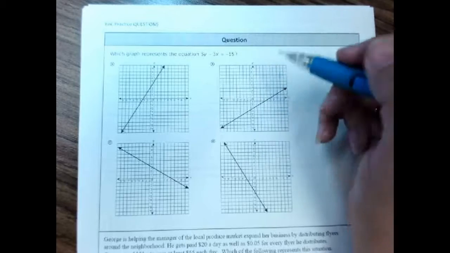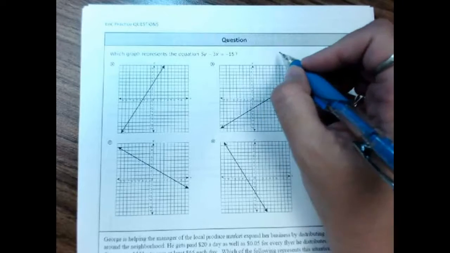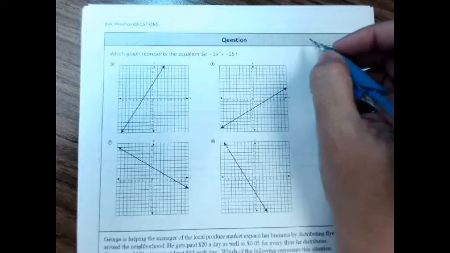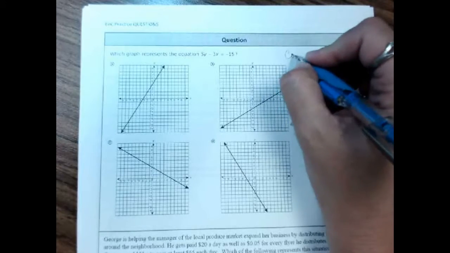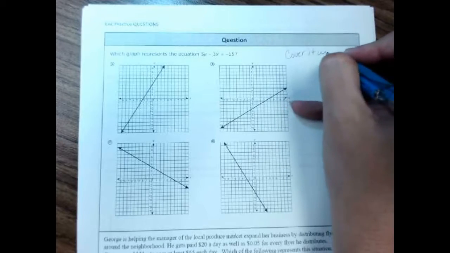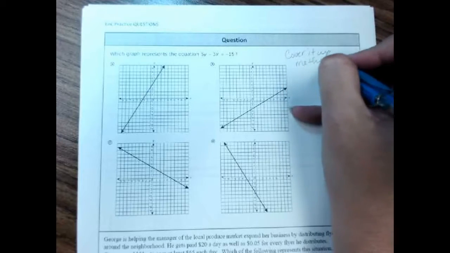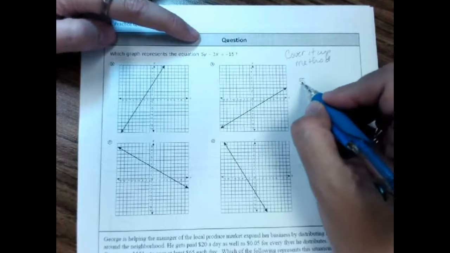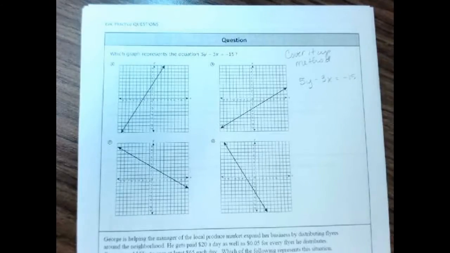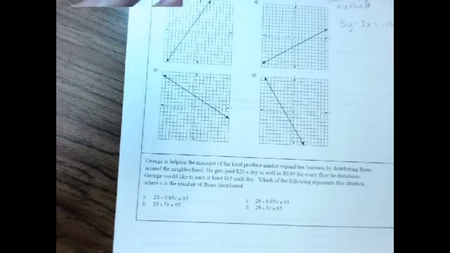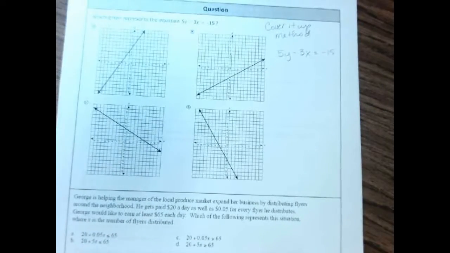We could change this to y equals mx plus b, but that actually has a lot of places where we can make mistakes. So I'm going to show you my cover-up method, which I really like, and it's super fast. I think a lot of you will like it. It actually has to do with the x and y intercepts, but thinking about it as the cover-up method is super easy. So I'm going to zoom just a little bit.